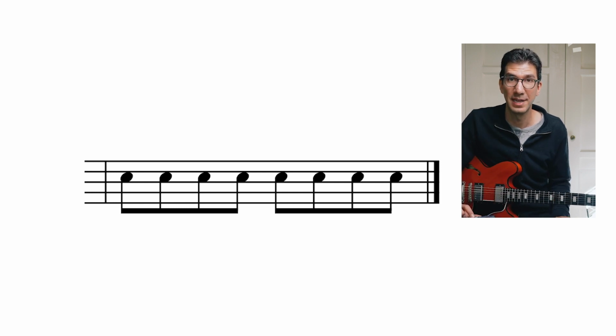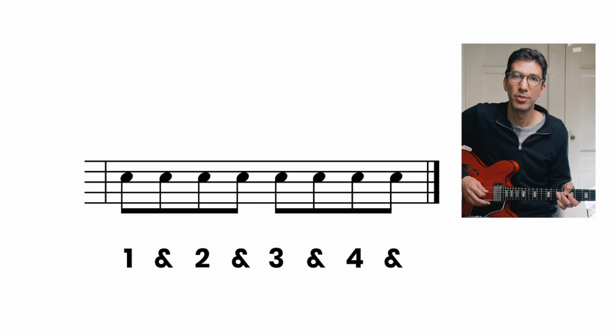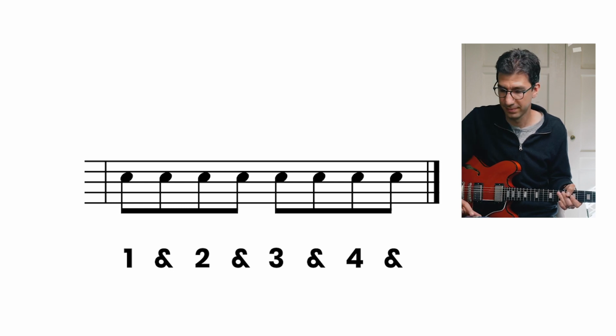So here's what eighth notes sound like. 1, 2, 3, 4. 1 and 2 and 3 and 4 and.